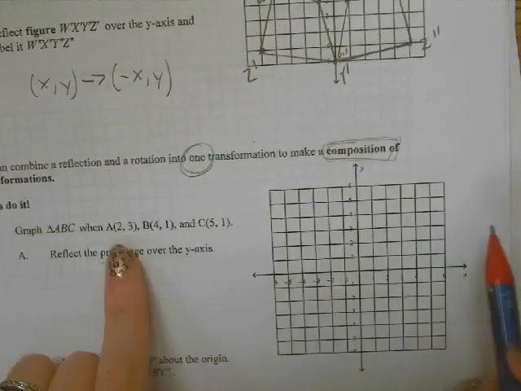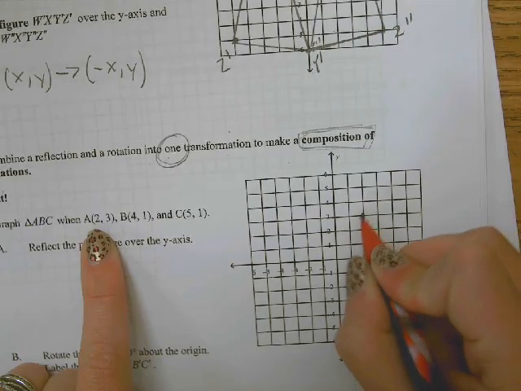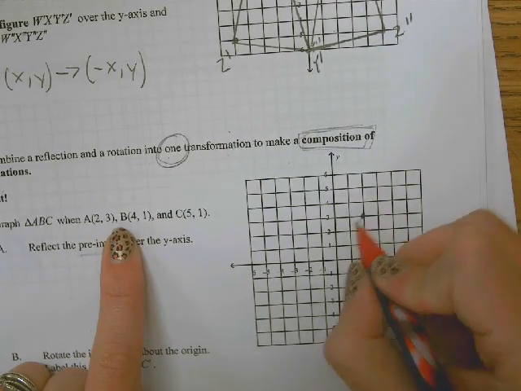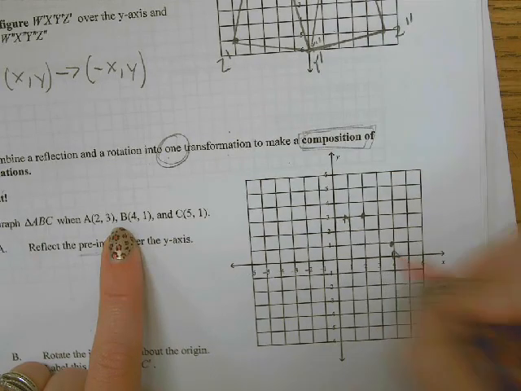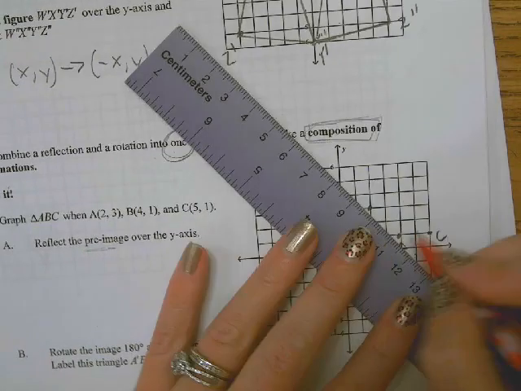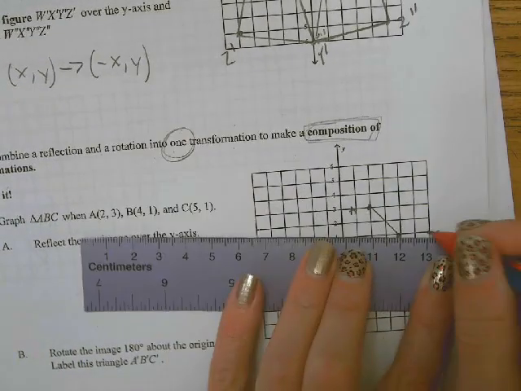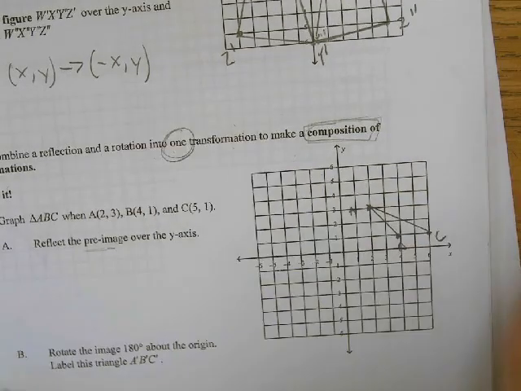So first thing I'm going to do is graph the triangle. And that's going to be A, B, and C. Remember, you can stop the video, pause the video, rewind the video as needed, or rewatch it.